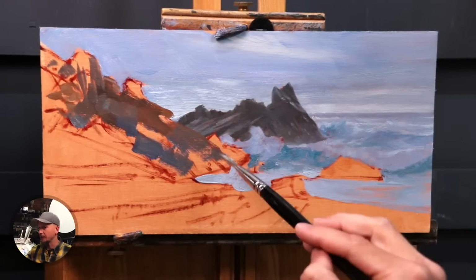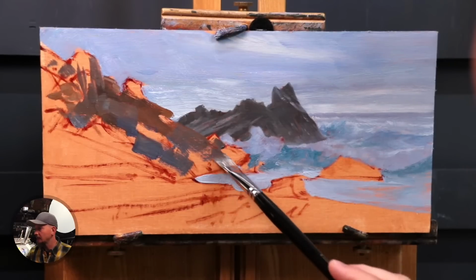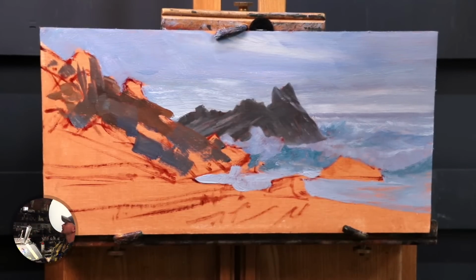And I think while we're going, we can go ahead actually and get out some of that dark color as well.